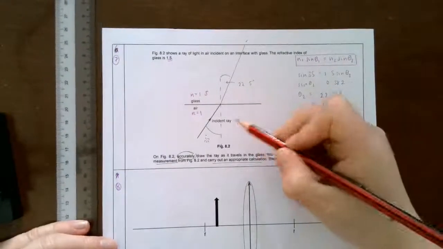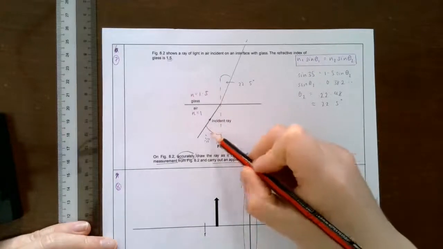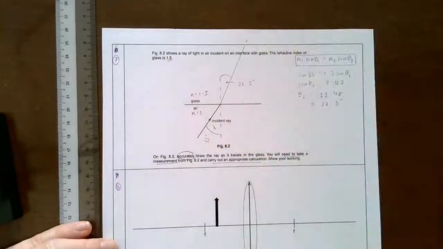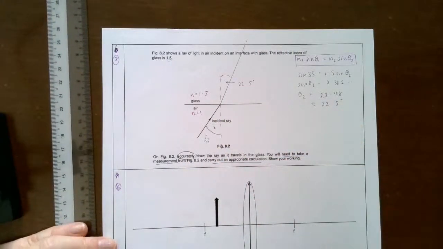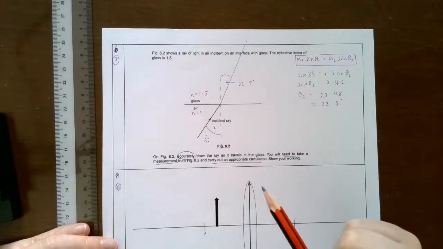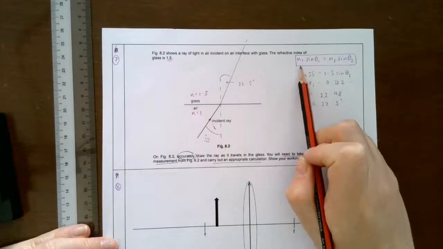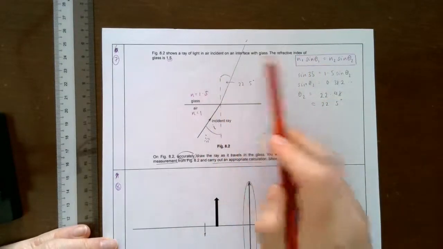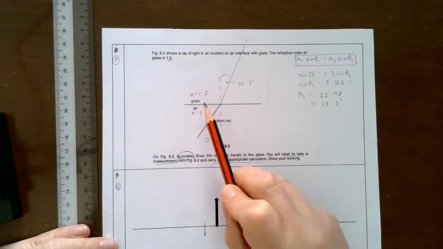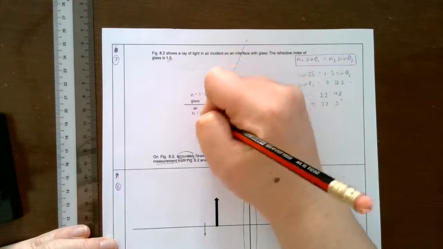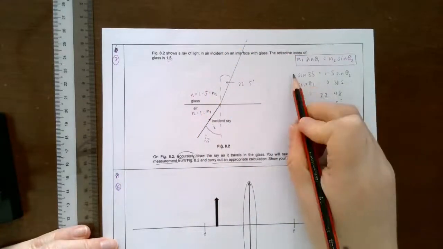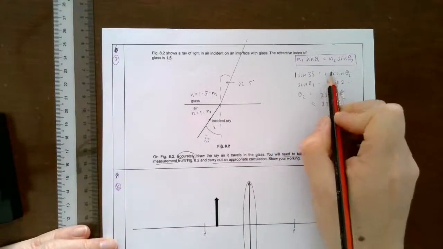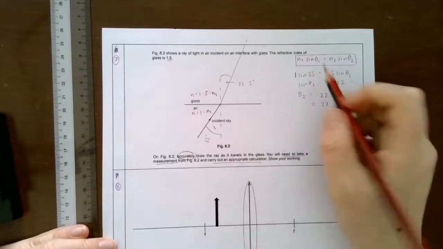So I took an appropriate measurement, which was the angle of incidence, because it started in air and it was going into glass, so I drew the normal line at the point where it reached the boundary, and I measured that to be 35 degrees, okay, and I know that that was in air. I know n1 sine theta 1 must be equal to n2 sine theta 2. Now it tells you in the question that the refractive index of glass is 1.5, so this is n2, this is n1, so 1 for n1 sine 35 equals 1.5 sine theta 2.